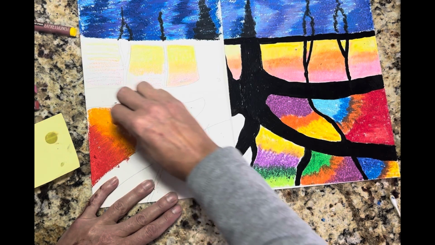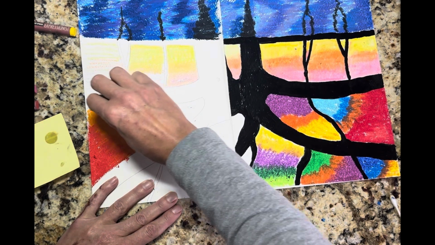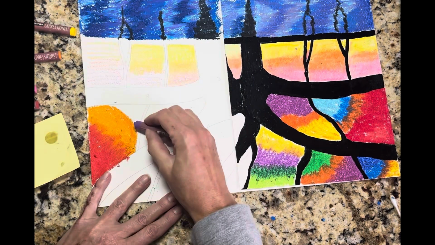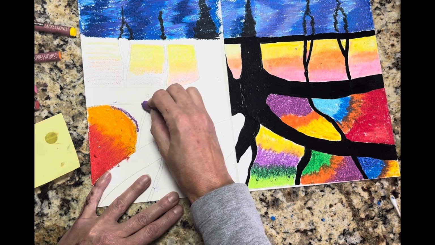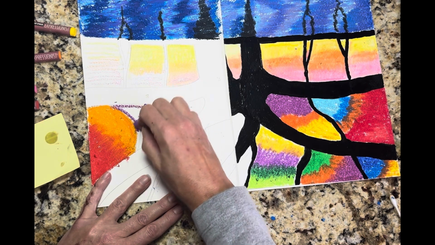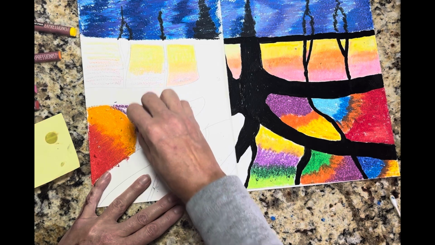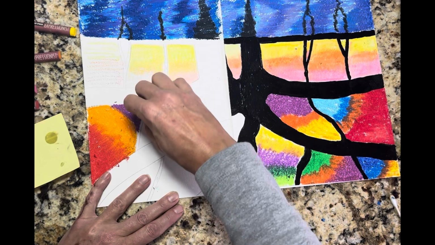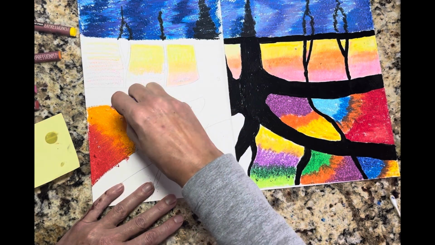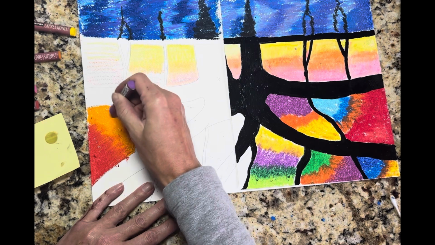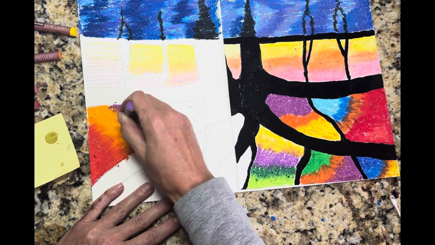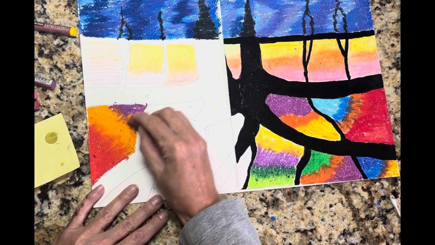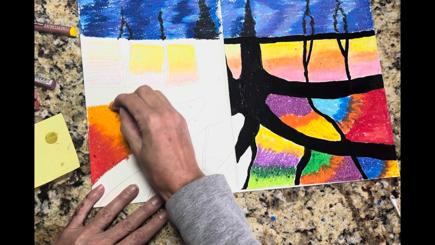Now I'm going to use an opposite color. I'm going to use purple just to see, so you can see the contrast between the two. So the purple and orange, there's a lot of contrast. So when I color this in, I want to make sure I get really good coverage on it. Okay, and now I'm going to just take that purple and blur it. You can just kind of tap it in, or you can zigzag it in, whatever you like. I'm going to add a little more orange into it, just blur that purple a little bit.